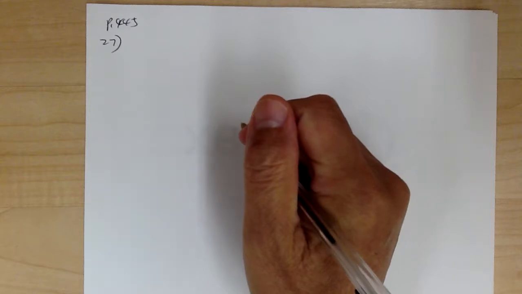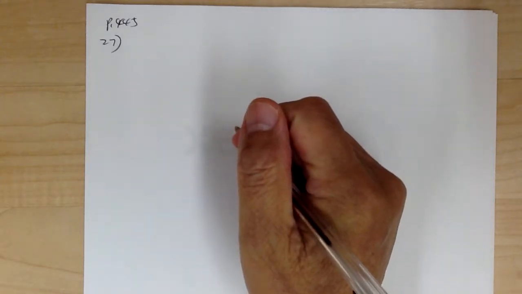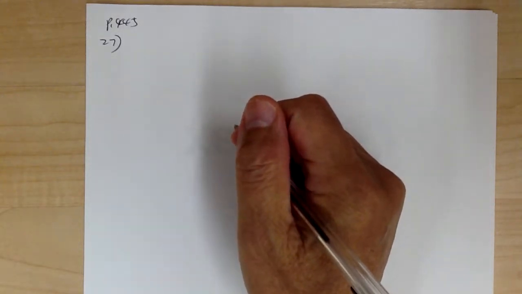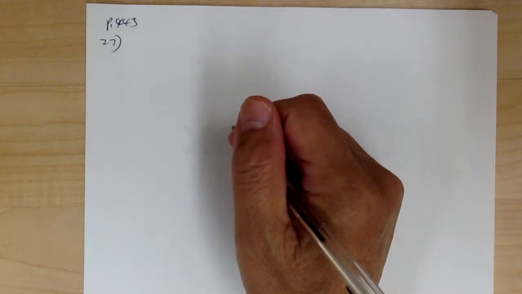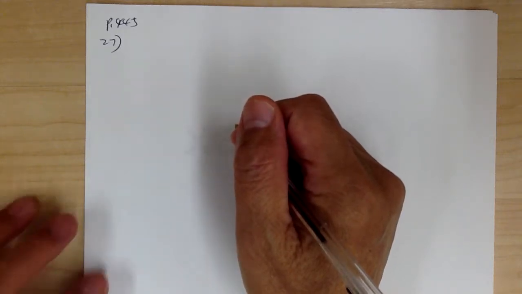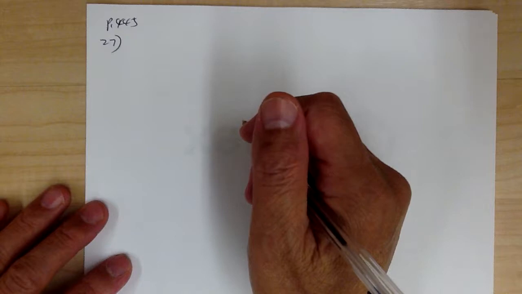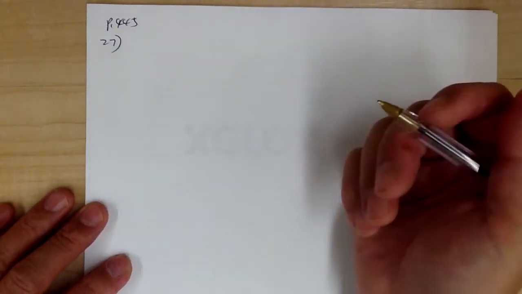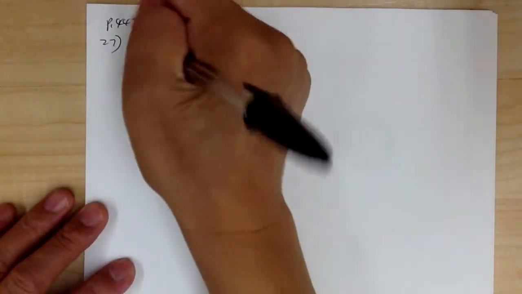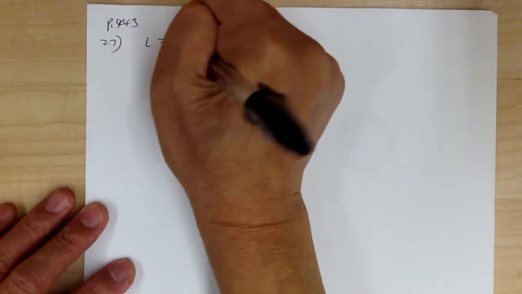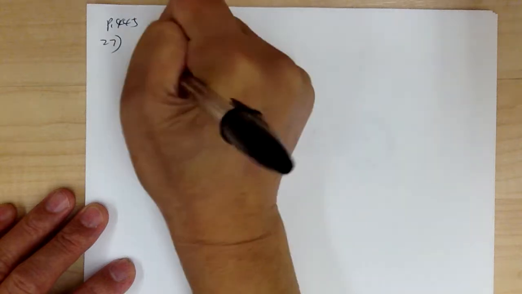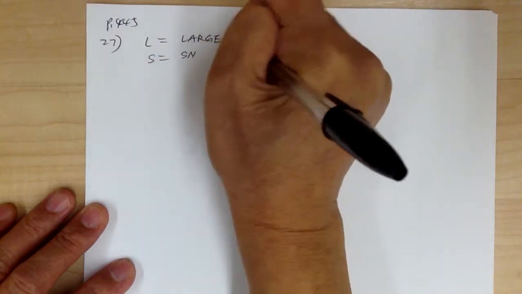You can read through. This one says two numbers differ by 12, so this is a number kind of problem. And it says 1/6 the larger exceeds 1/5 the smaller. So you've got two numbers, large and small, right? So you're going to let L equal the large number and S equal the small number.